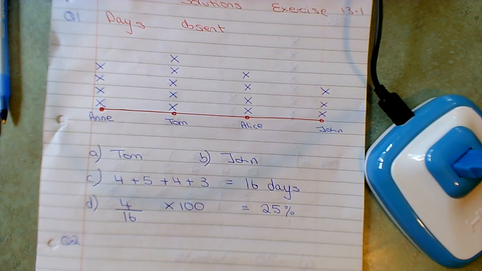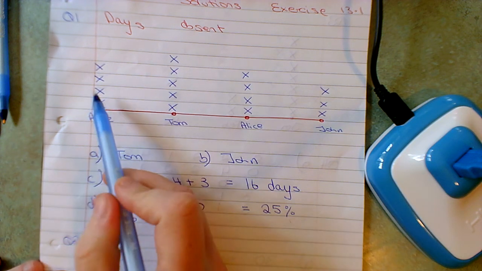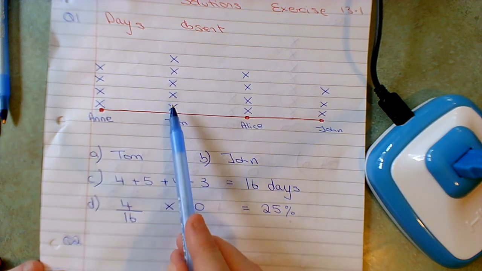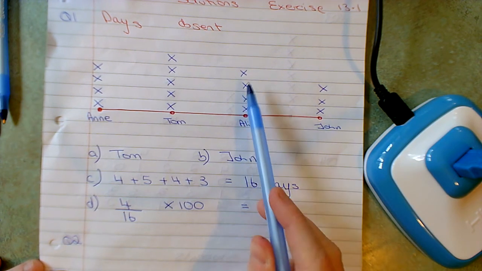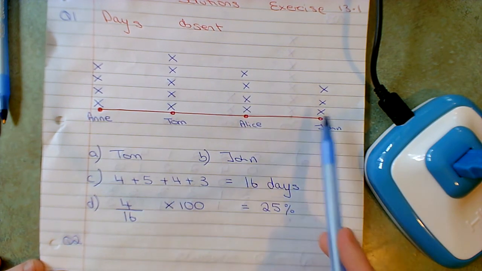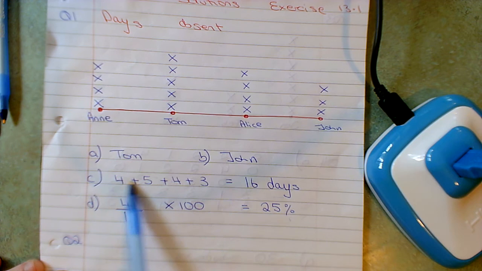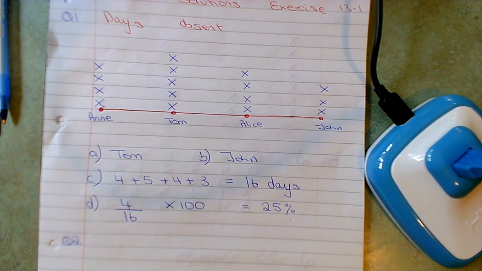Then it says how many days in total have the 4 friends between them missed. Okay, so Anne has missed 1, 2, 3, 4. Tom has missed 1, 2, 3, 4, 5. So 4 plus 5. Alice is 1, 2, 3, 4 plus 4, and John is 1, 2, 3. And when I add them all up, I get 16 days.